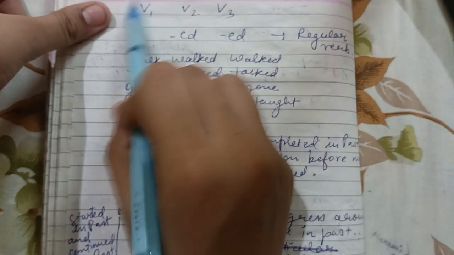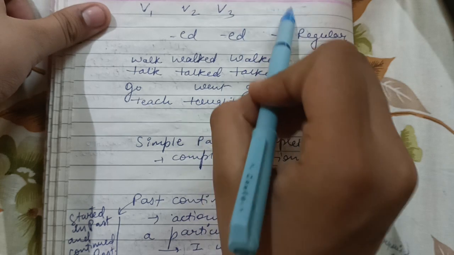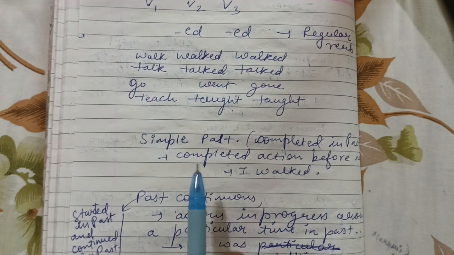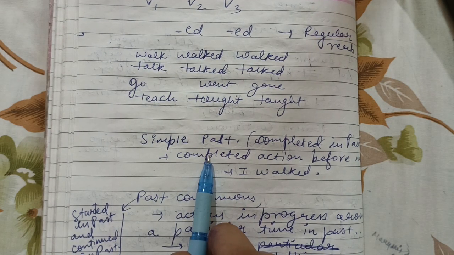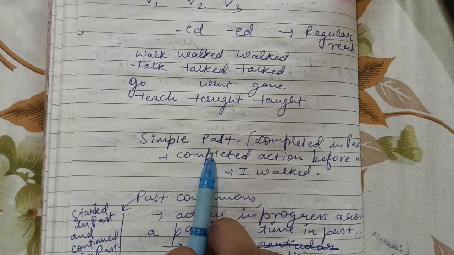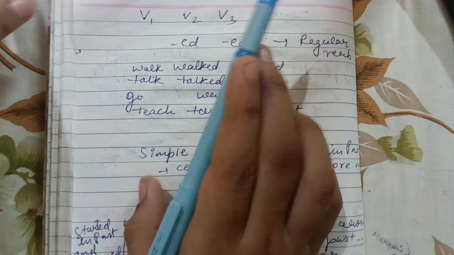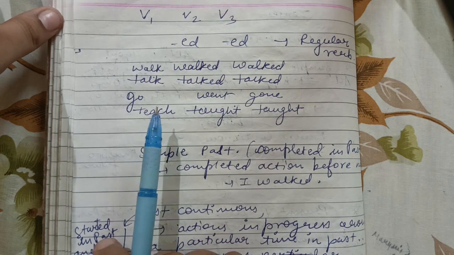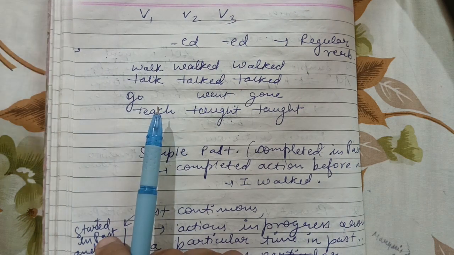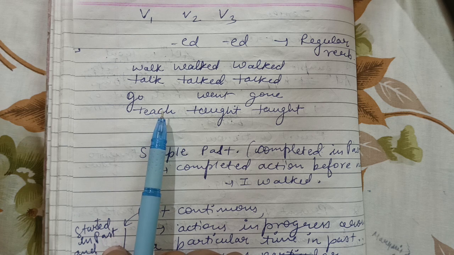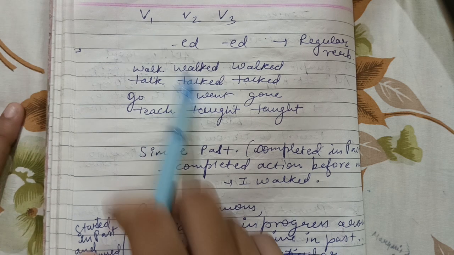There are 3 types of V forms, and also in certain books by grammarians, you'll see that there are 5 forms of words. Those 5 forms are just that in V4 we add ing to the base form, which is V1, and in V5 we add s or es to the base form, which is V1. So V4 is just V1 plus ing, and V5 is just V1 plus s or es. Now there are some examples given.